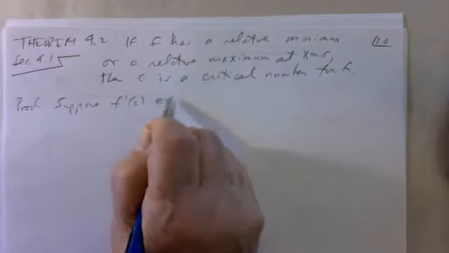Proof. Well, of course, if the function is not differentiable at c, then it's a critical number. So the only thing we have to do is consider the case that f prime of c exists. Suppose this function is differentiable at c. So what is f prime of c?